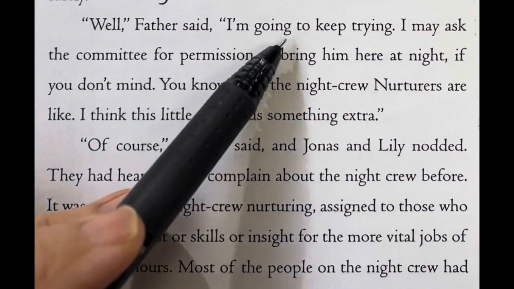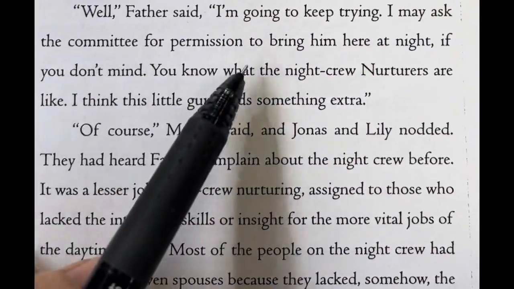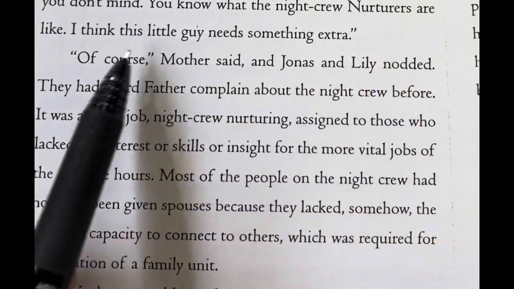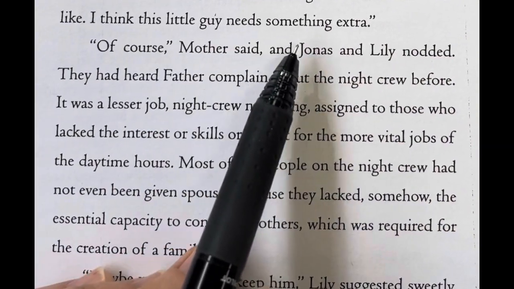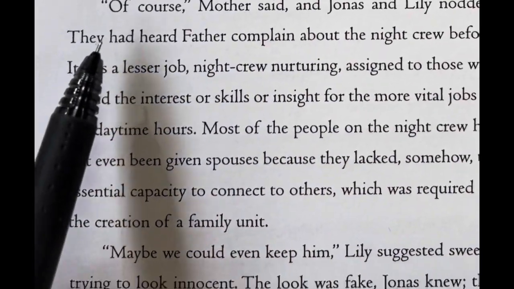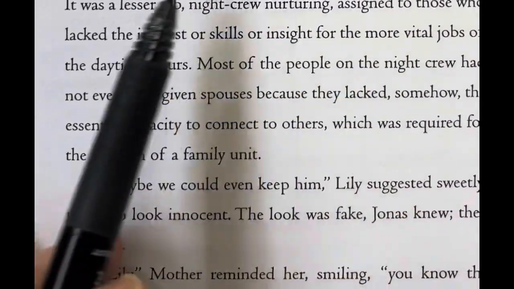Well, father said, I'm going to keep trying. I may ask the committee for permission to bring him here at night, if you don't mind. You know what the night crew nurturers are like. I think this little guy needs something extra. Of course, mother said, and Jonas and Lily nodded. They had heard father complain about the night crew before.